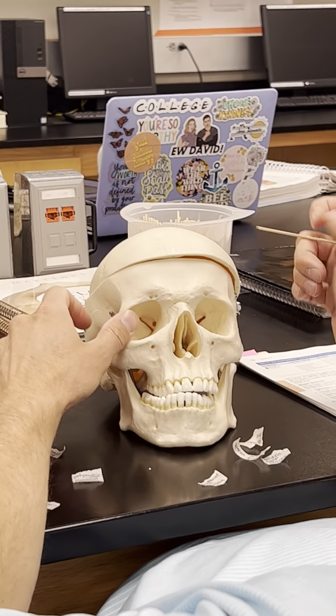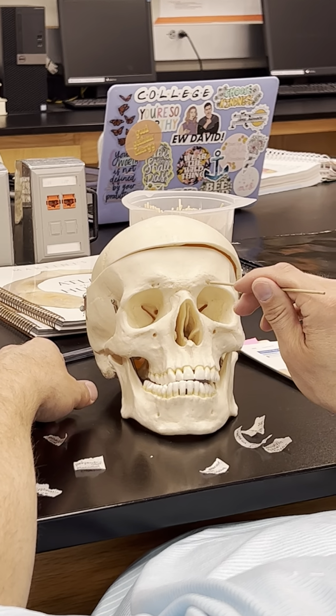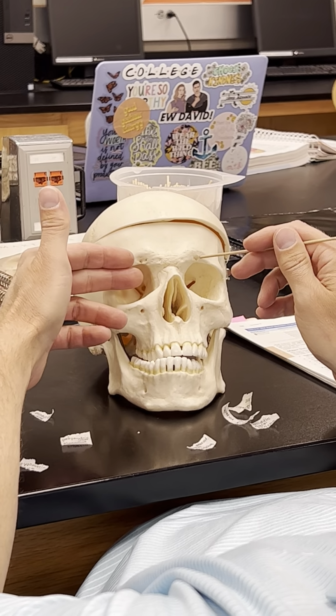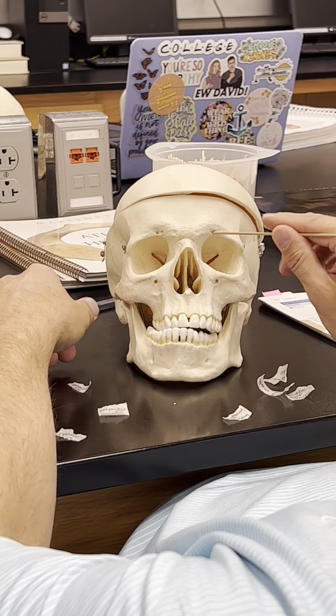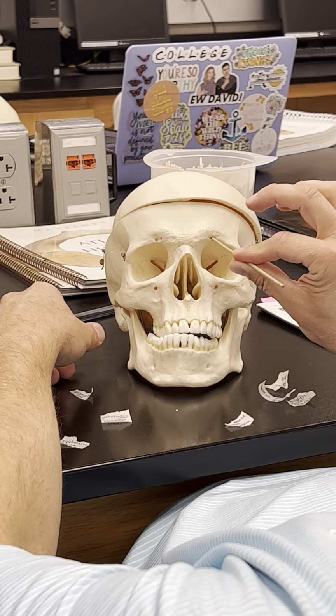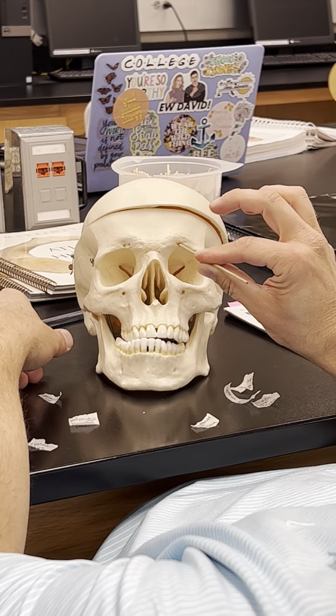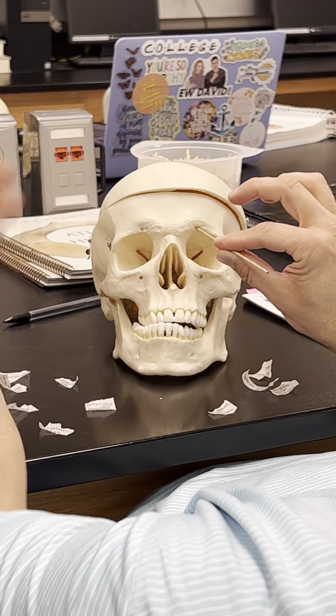It's the roof, but you'll see a little hole here and a little hole here. And because it's above the orbit of the eye, we call that the supraorbital foramen. Now that actually would go in, if you were to drill, you'd end up in the frontal sinus. Does that make sense?